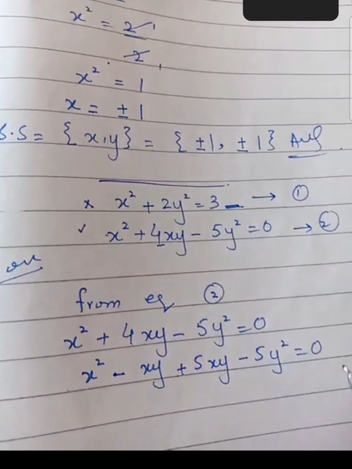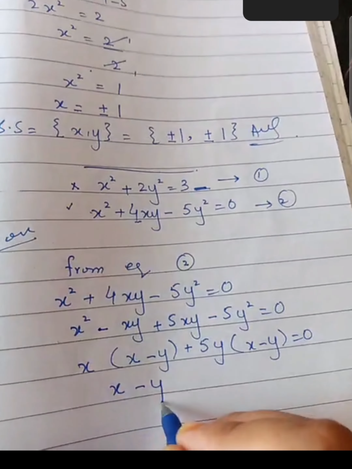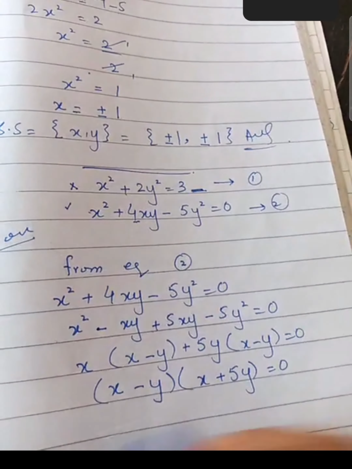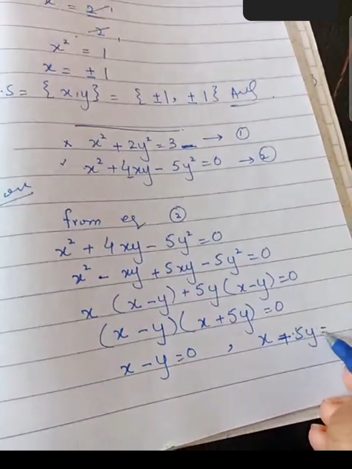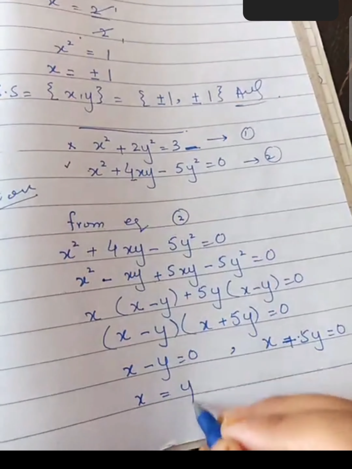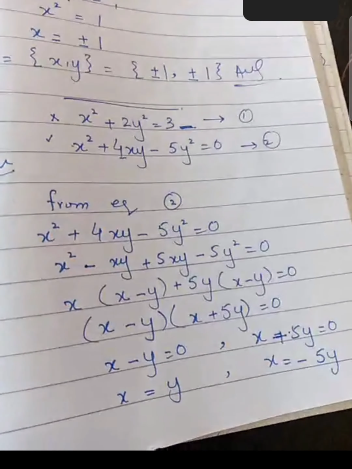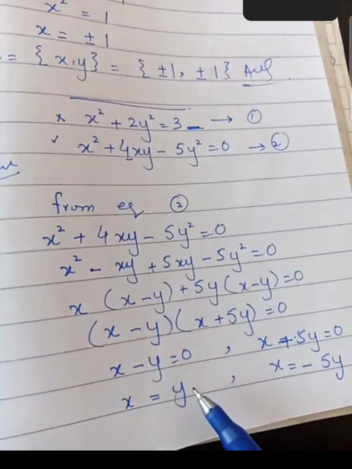Okay. So here we are having 4 terms. x will be common, x minus y, plus here we are having y as common, so it will be again x minus y is equals to 0. From here we will say x minus y into x plus 5y is equals to 0. From here you will say x minus y is equals to 0, or x plus 5y is equals to 0. From here answer for x is y, and from here answer for x is minus 5y. We got the solution for x. Here it is saying x is equals to y, and here it is saying x is equals to minus 5y.